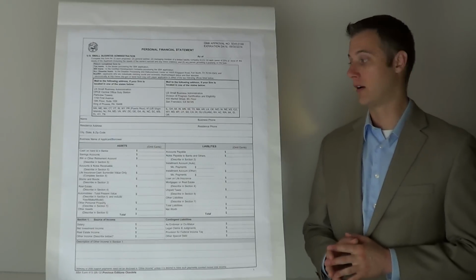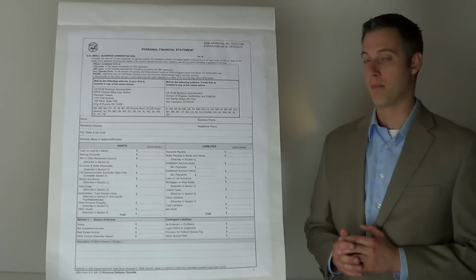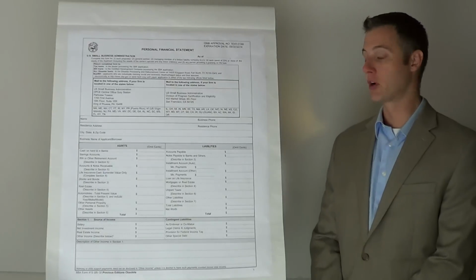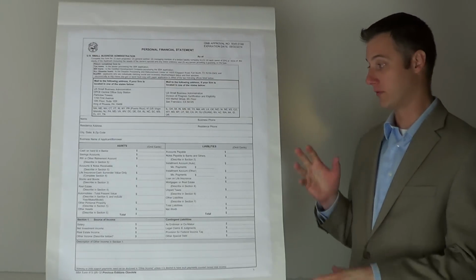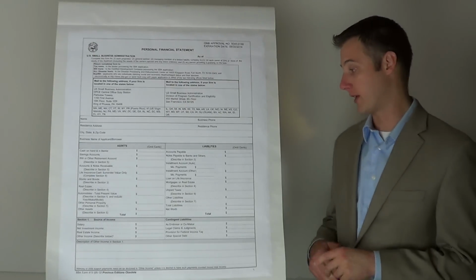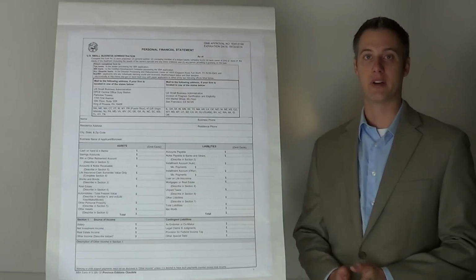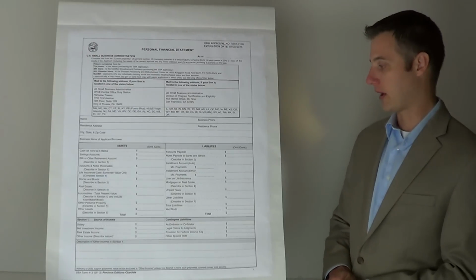Mainly, most people do not put the total balances of their credit cards on there. So make sure that you compare your credit bureau with your personal assets to make sure you've caught everything. Okay. Other liabilities, this is the catch-all. If there are any other liabilities out there, you want to make sure you get those on there.